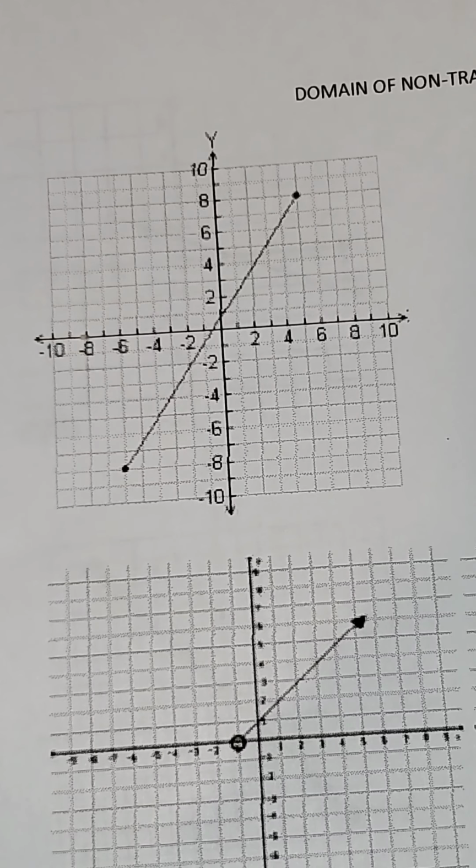All right, this is week 3 of your Wednesdays, and we're going to deal with domain of non-traditional linear graphs. What that means is it's something like this. It has 2 endpoints, or it has an arrow in only one direction. Domain, we have taught this many times. It couldn't be any simpler with these kinds of graphs than to follow the procedure I'm about to show you.